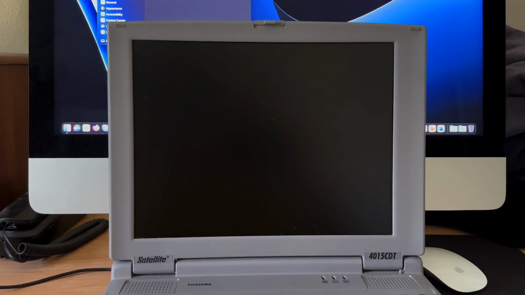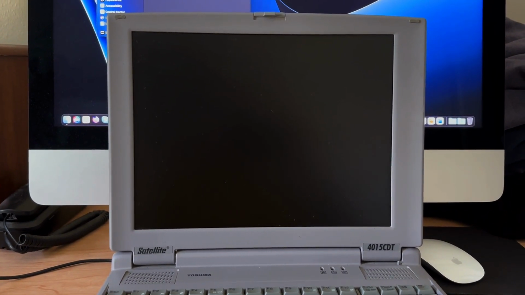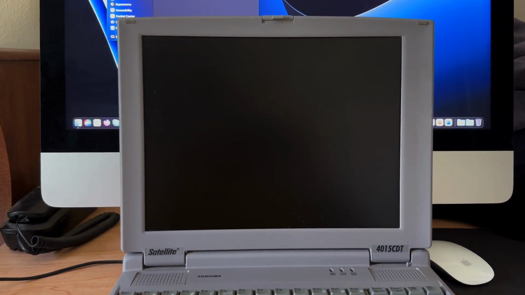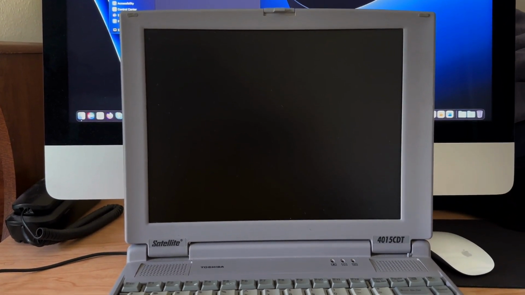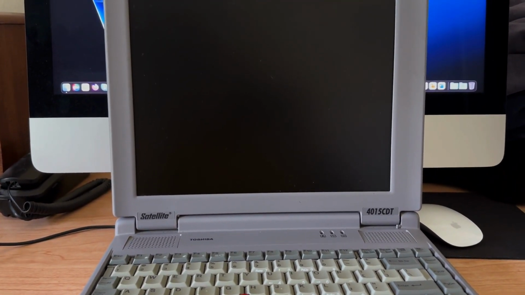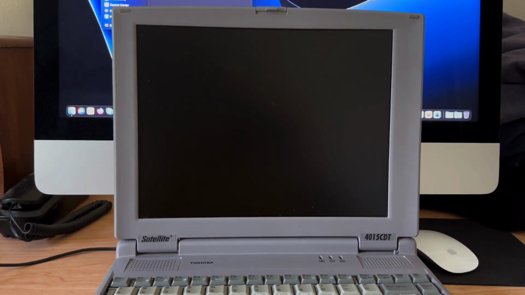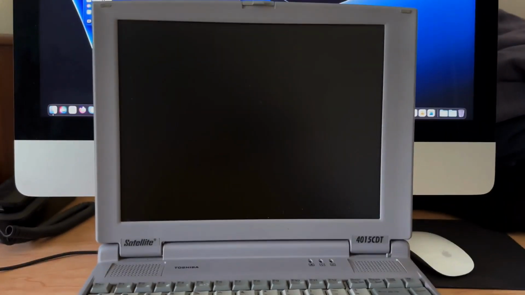Hey guys, so I decided to get out my old Toshiba Satellite 4015 CDT for once. I ain't done a video with this thing in so long. So what I'm going to be doing is attempting to restore this Toshiba Satellite 4015 using the restore disk, so we can see what it looks like with the factory settings.